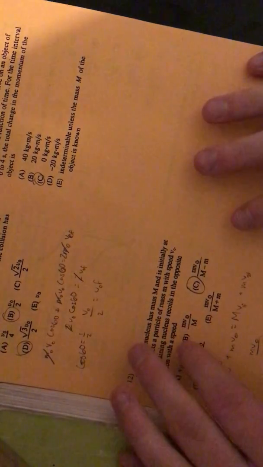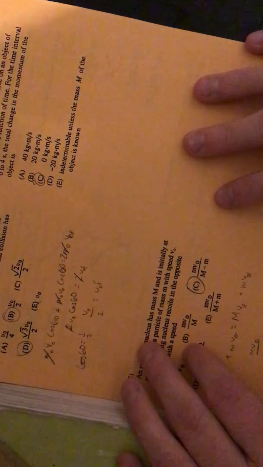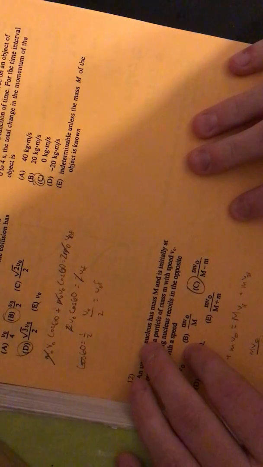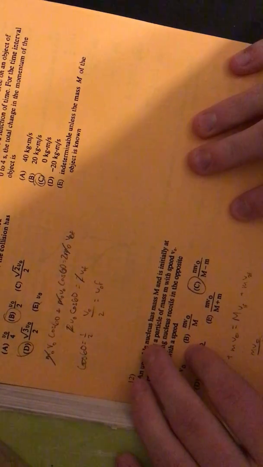The m naughts cancel out, leaving you with 2 v naught cosine of 60 and then 2 v naught. The 2's cancel. V naught final equals v naught over 2, because cosine of 60 is 0.5, so just v naught times 1/2, v naught over 2, right?